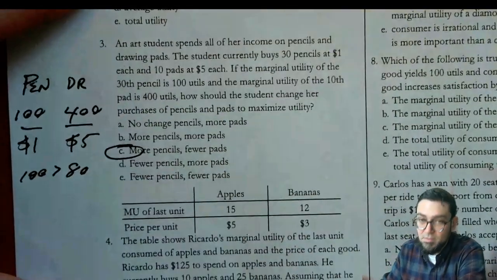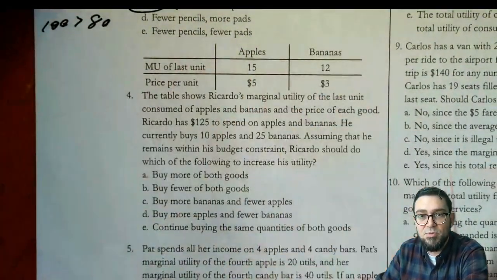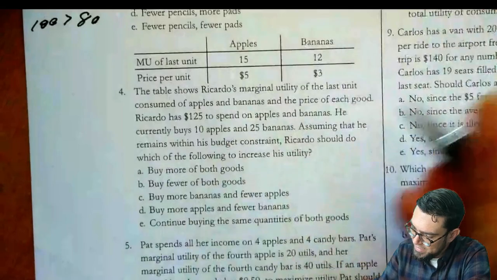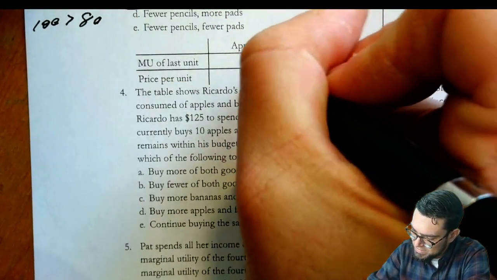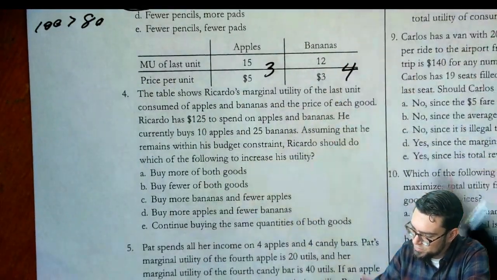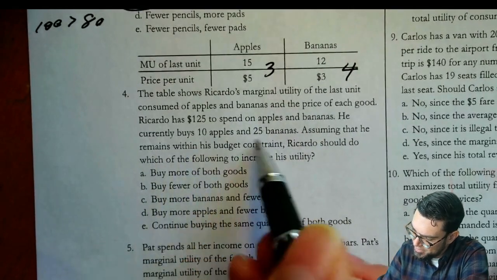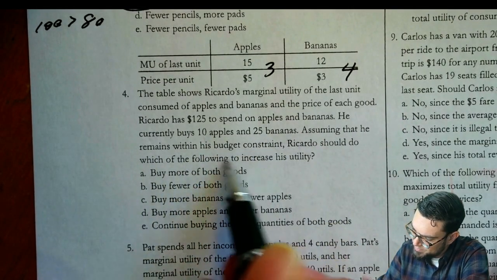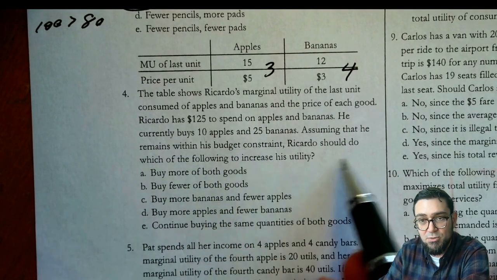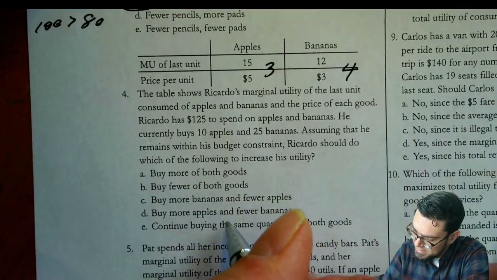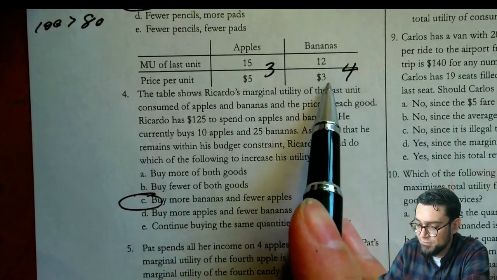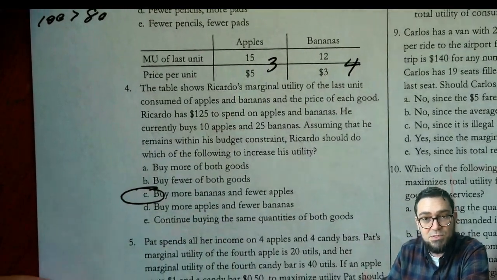C. Now we're going to take a look at number 4. Ricardo has apples and bananas. This is obviously 3, and that's 4, so he should buy more bananas, right? And we're looking at, like here, 10 apples and 25 bananas. Assuming he remains within his constraint, what should he do? He should buy more bananas and fewer apples. C, because 12 over 3 is 4, and 15 over 5 is 3.